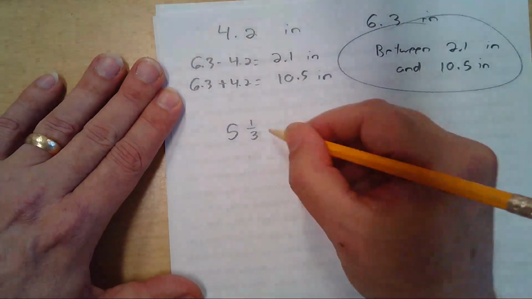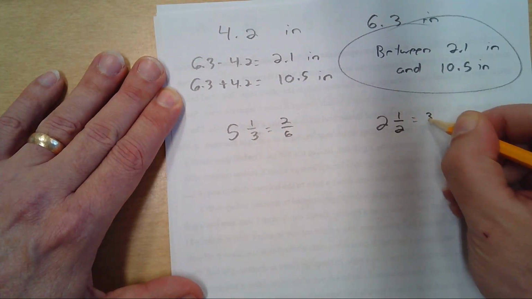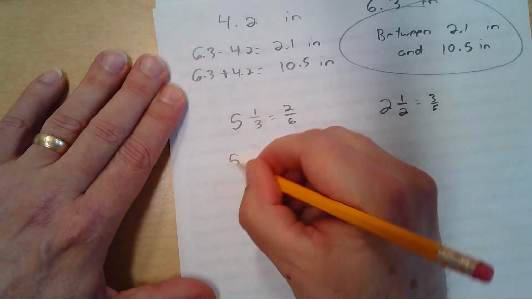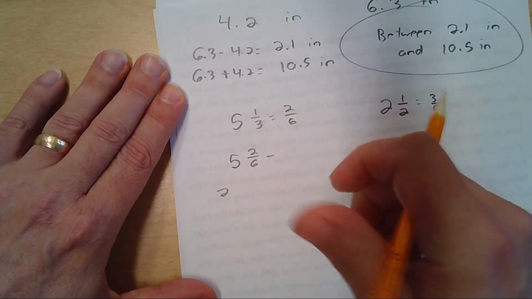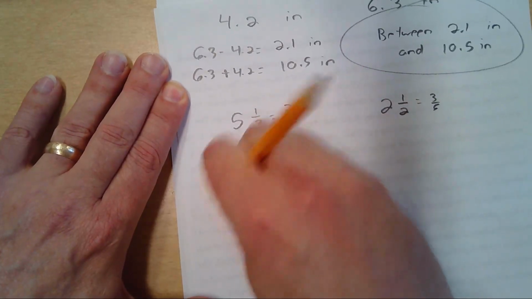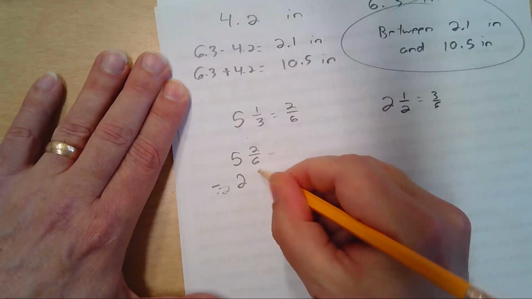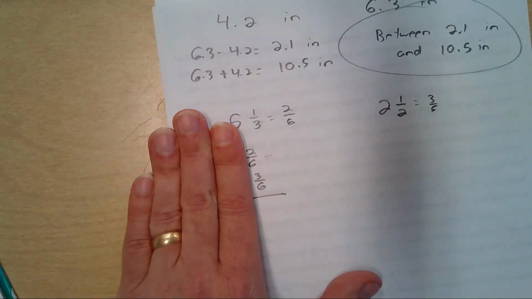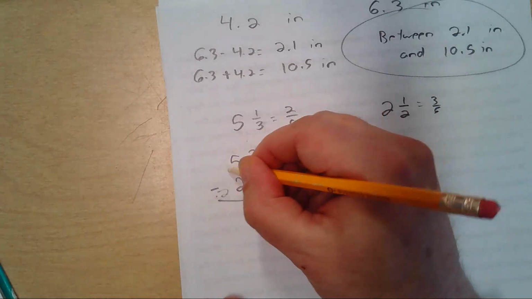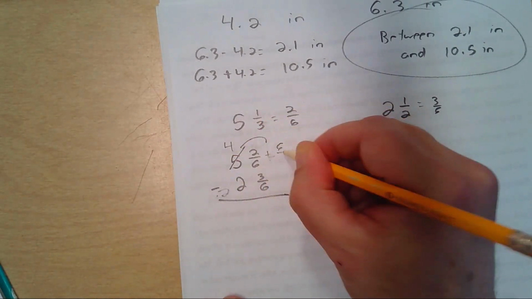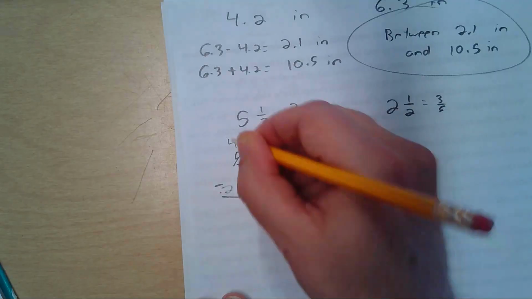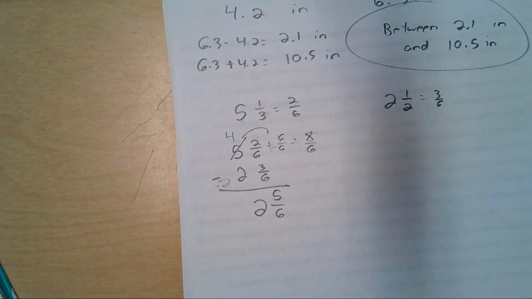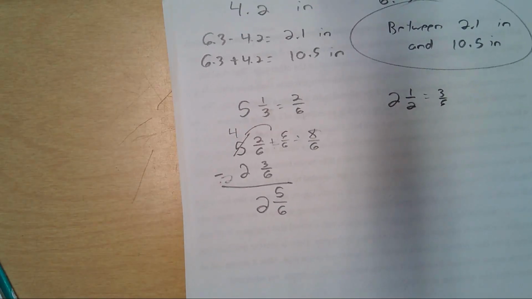So, all right, for these here, subtract 5 2/6 and 2 3/6. So 5 and 2/6 minus 2 and 3/6. Can't do 2/6 minus 3/6, so break one apart and add it back in. 8/6 minus 3/6 is 5/6. 4 minus 2 is 2. So the small end is 2 and 5/6 inches.